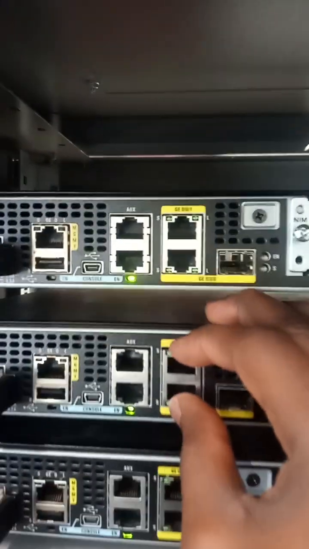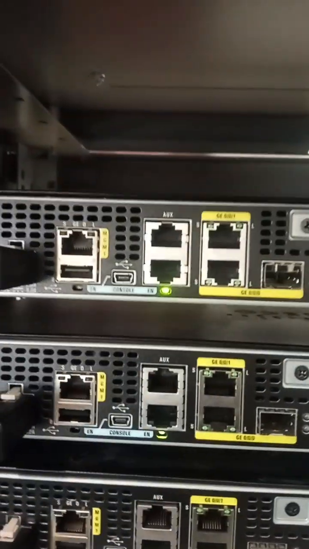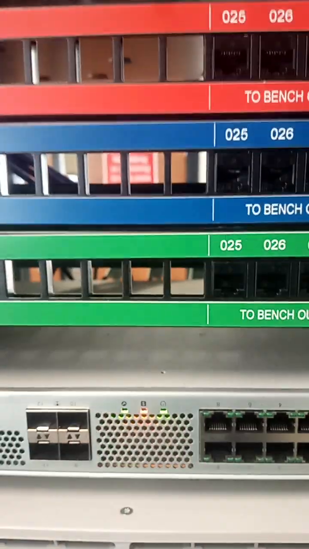Now, on a router, you have limited Ethernet ports. That means having a router for your internal use is not suitable when you have multiple computers. You use a router for routing. But apart from your router, you need a switch. So this is a switch, and this switch here has 24 ports. The essence of having a switch is for you to be able to connect to the router.